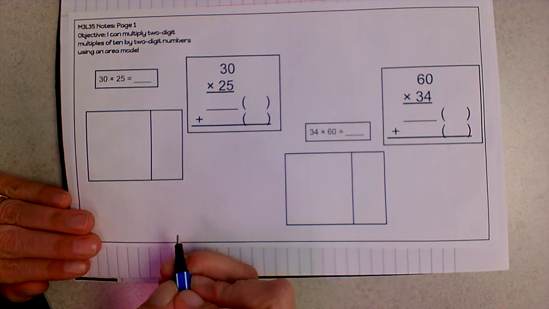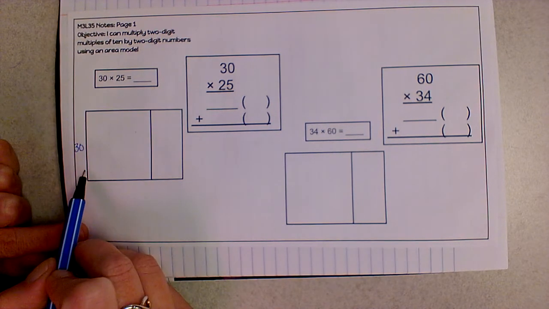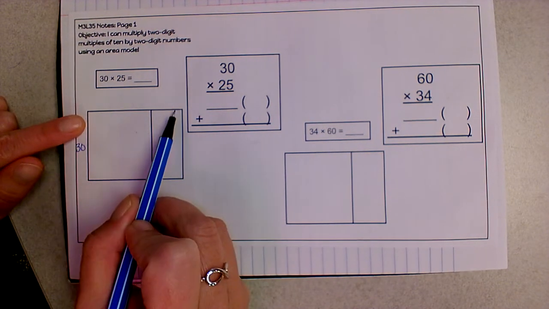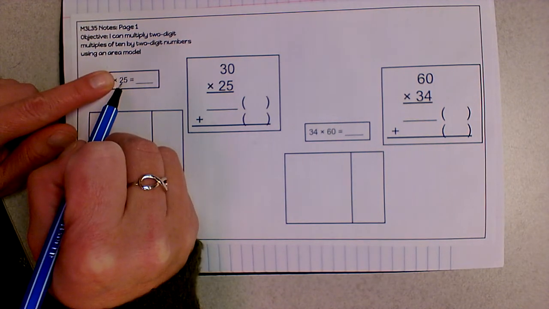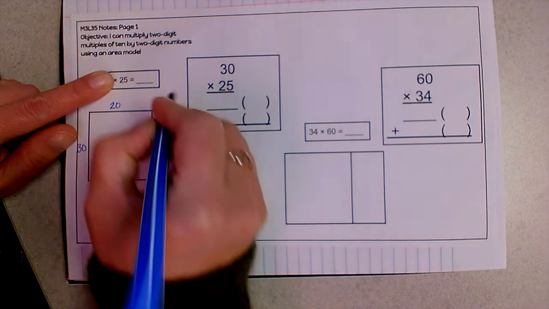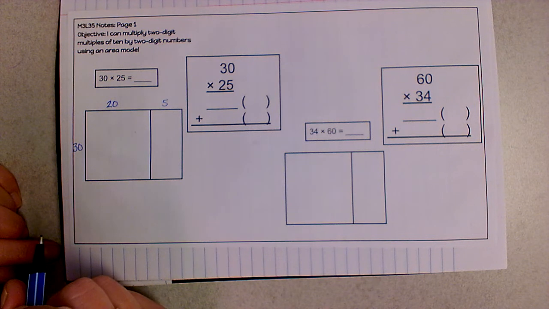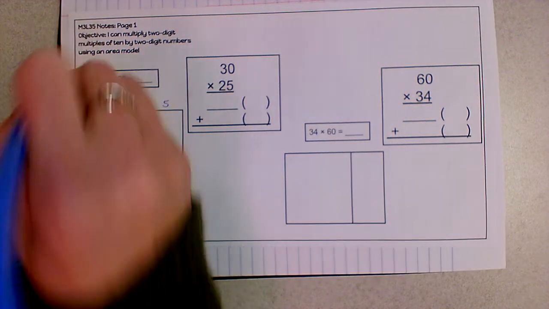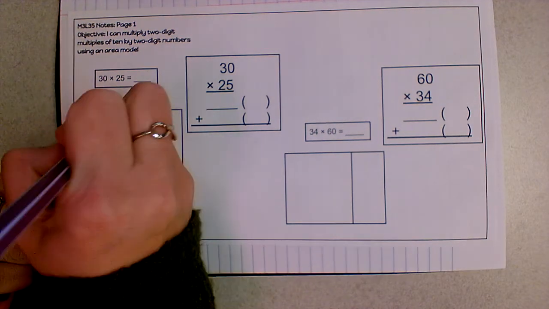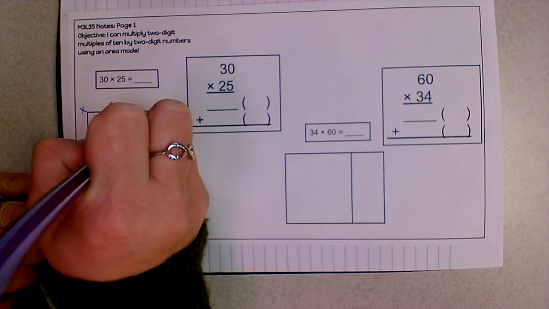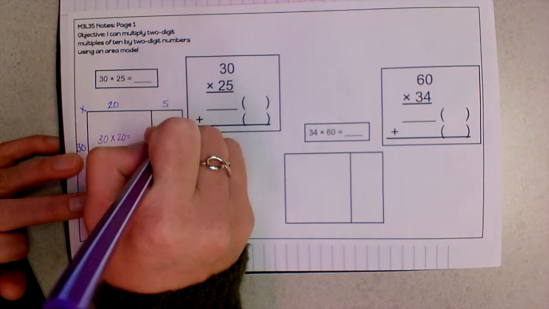So I'm going to go ahead and put this on. I'm going to take this as 30. This whole side, right, is 30. And I'm going to multiply it by 25. But remember, I can break this down. I'm going to break that double-digit number into two digits. I'm going to do the 10s, which is 20, and then the 1s, which is 5. Okay? And remember, we're going to go in and we're going to multiply them. So everything across, we're going to multiply. Okay? So I'm going to do 30 times 20, and then I'm going to take 30 times 5.